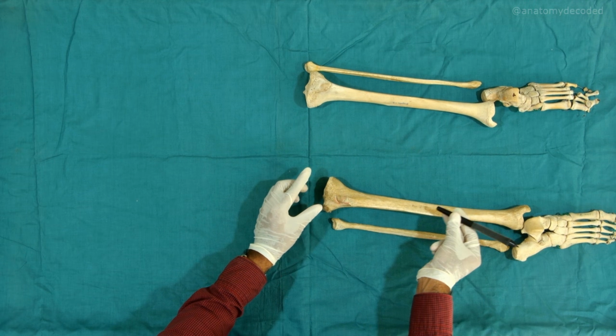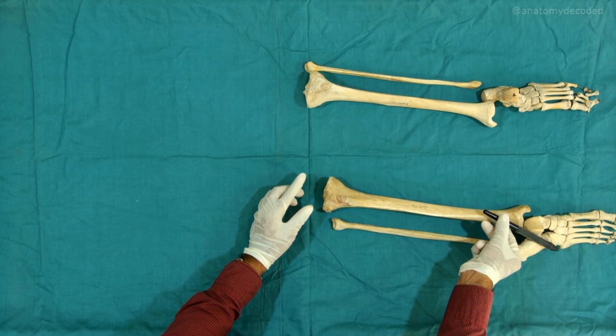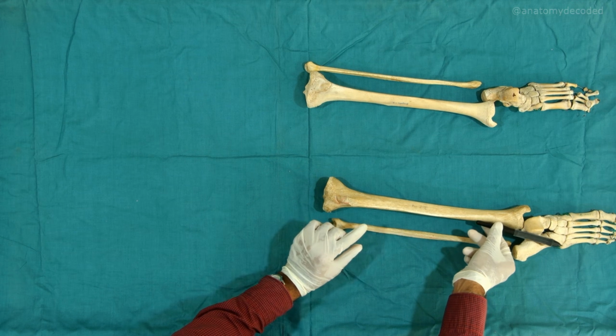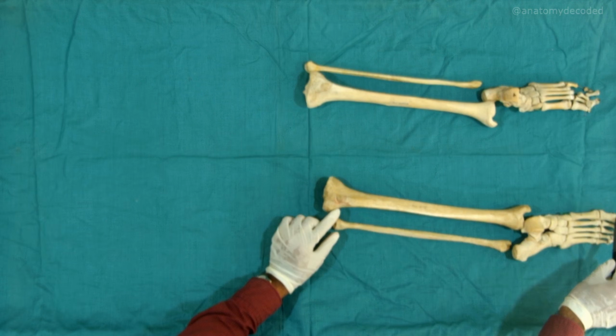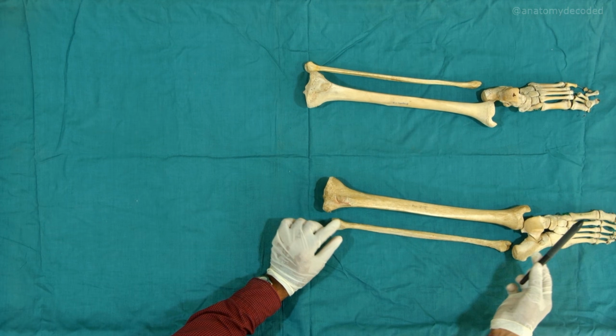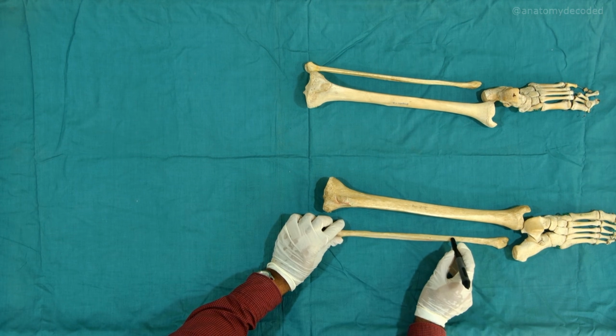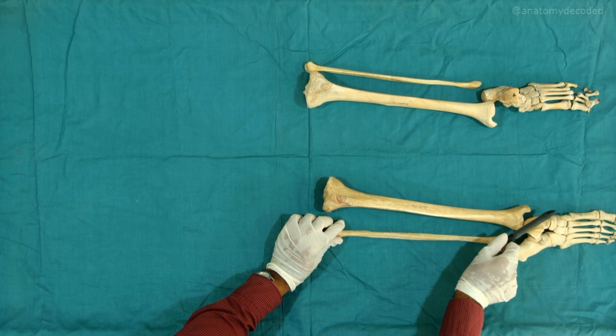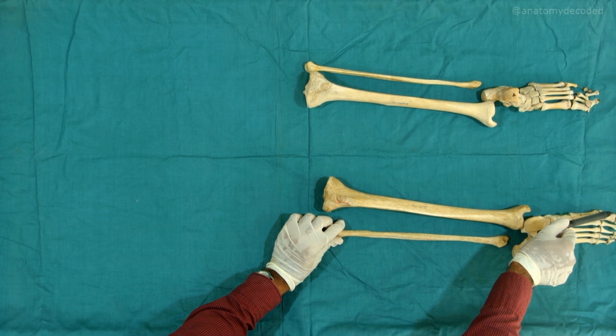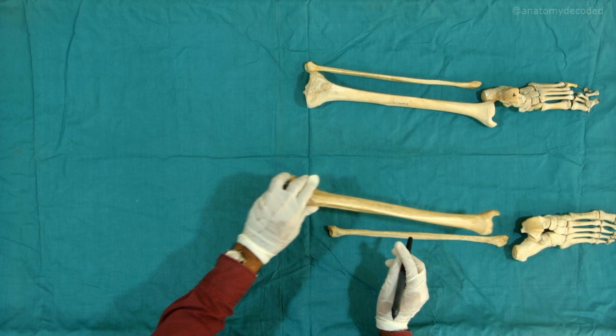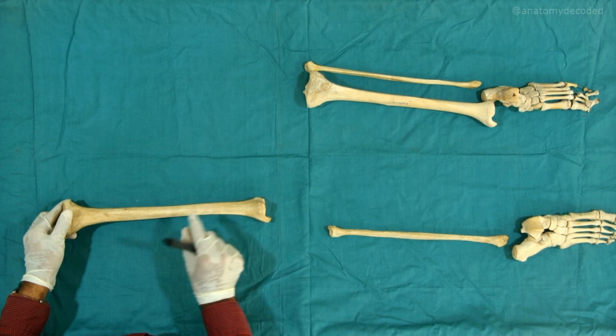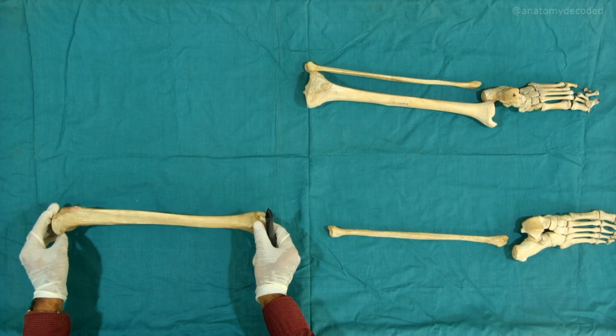The flexor digitorum longus muscle will cross over and go to the digits like this, and there is a muscle to the great toe called flexor hallucis longus. That muscle arises from the fibula, and it will cross and go towards the great toe. So there's crossing over of the muscles, and that's how we can remember this.